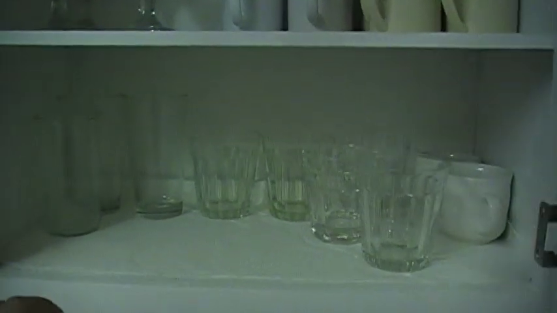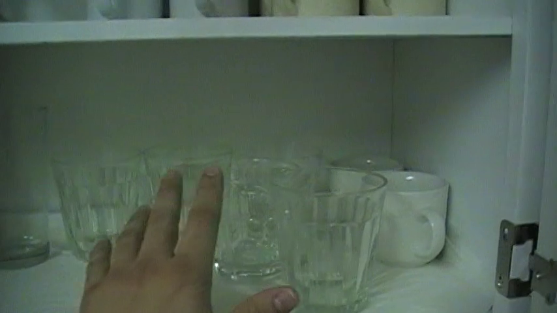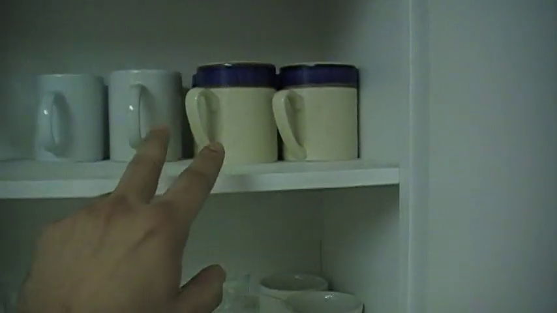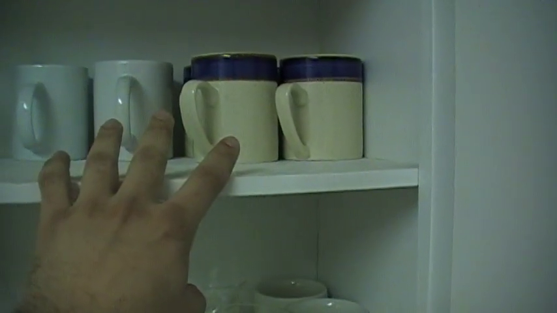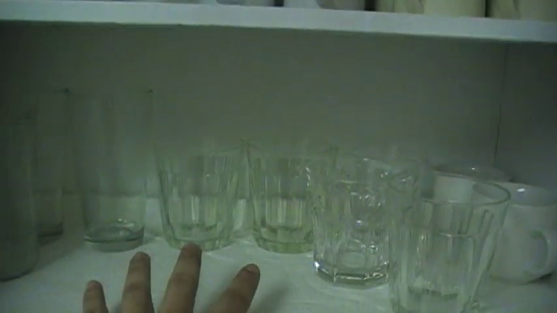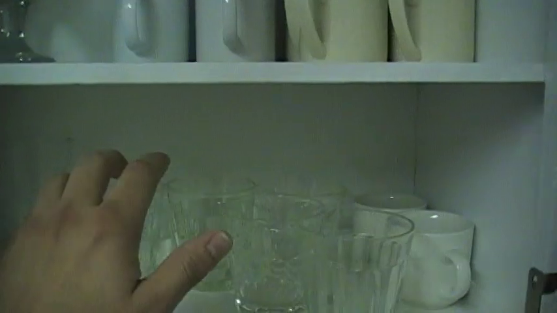So I am opening the door of the cabinet for you to see my glasses. These are drinking glasses. All right? Glasses. And here you see coffee cups. Coffee cups. These are not glasses, and these are not cups. If you refer to these as cups, well, I understand you.